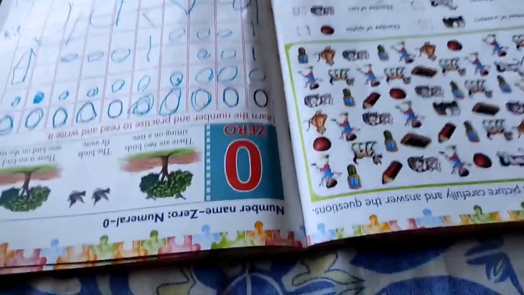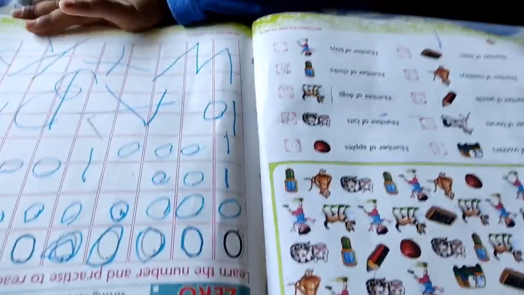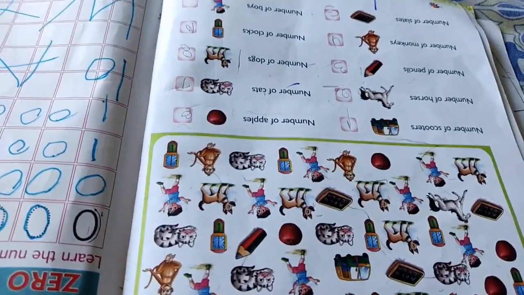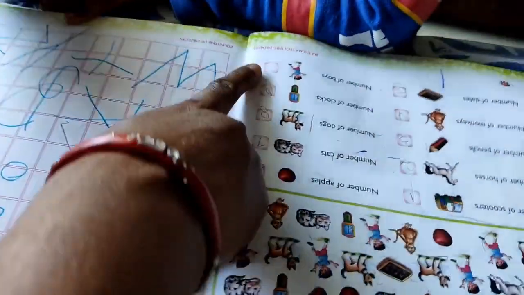Count. Write down 10. Write 10. Number of boys, 10.